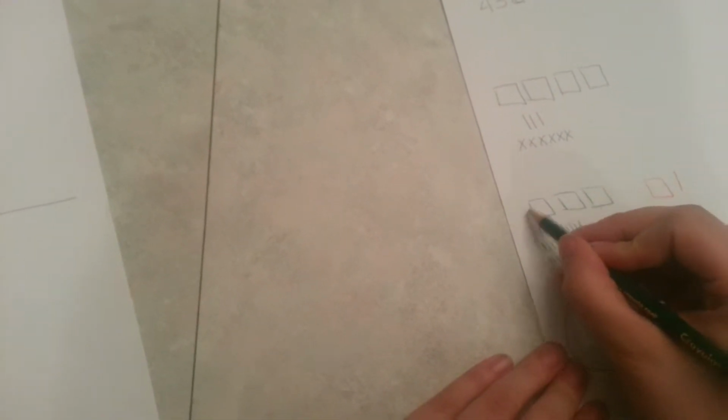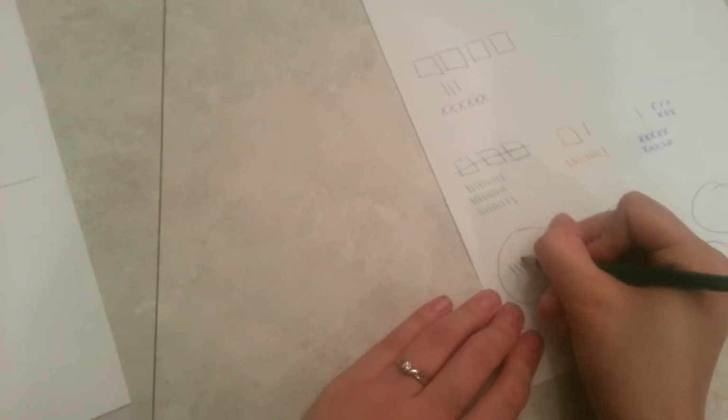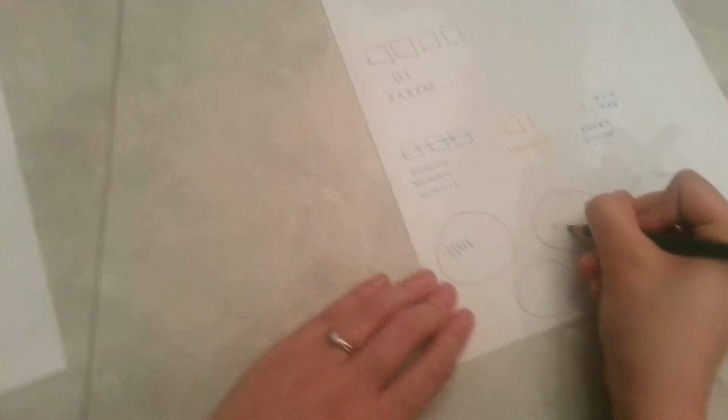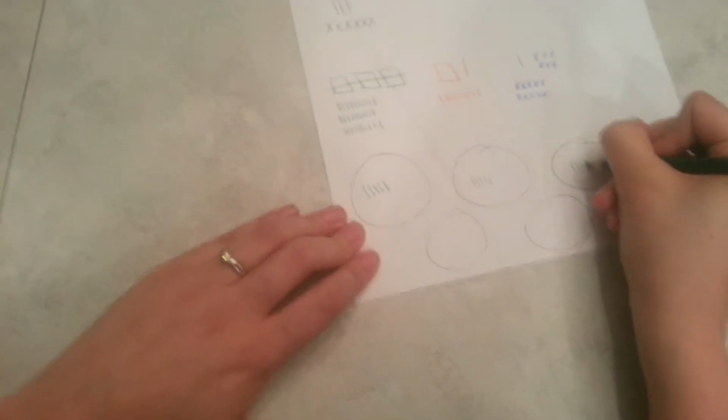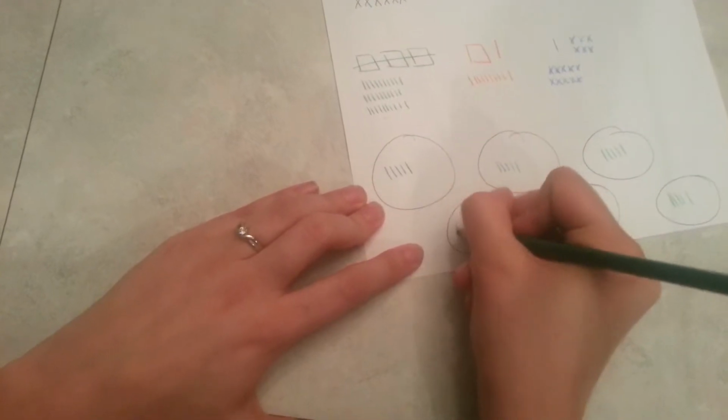So we're going to take a look at our picture here. And in the green, we have our 300 blocks down here. And we traded them in for 30 tens, so we have those written down here. So we're just going to cross those off because we traded them in. And we put 5 in each of our blocks here. 1, 2, 3, 4, 5. 1, 2, 3, 4, 5. Right?